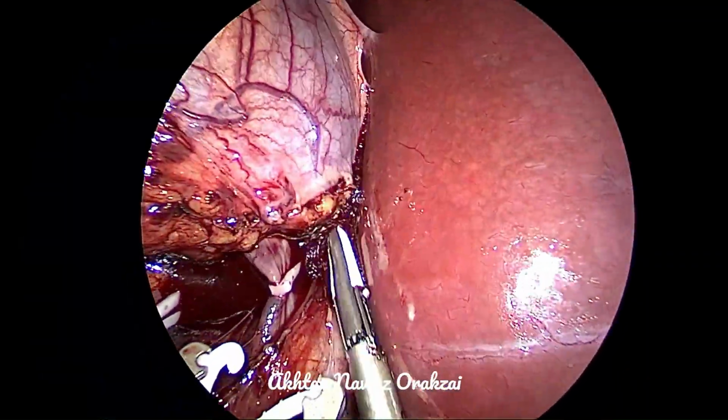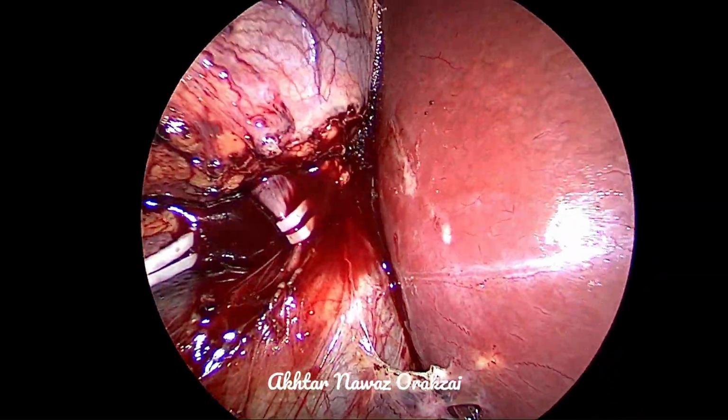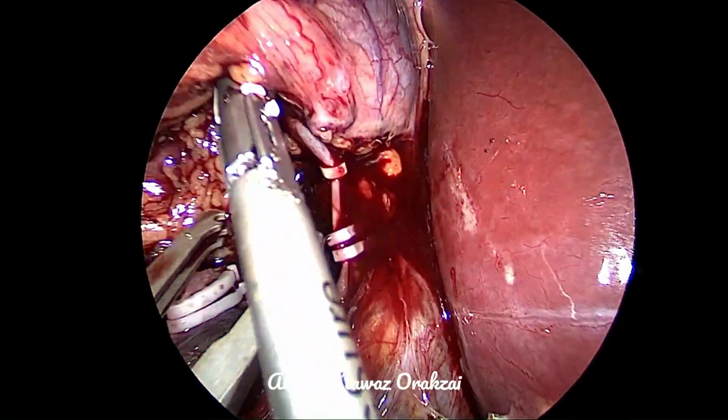If it was in my right hand, I would have been right over the vein, so it would have been difficult to apply the Hem-o-lok clips as well as do other dissection with the right angle.